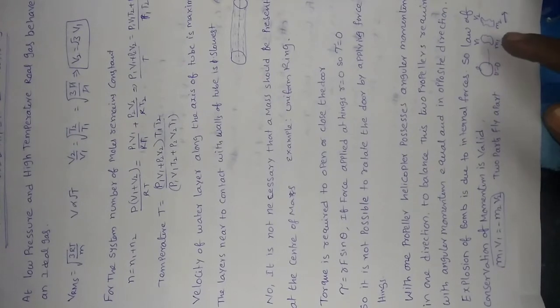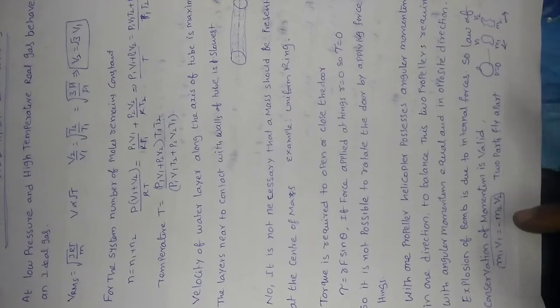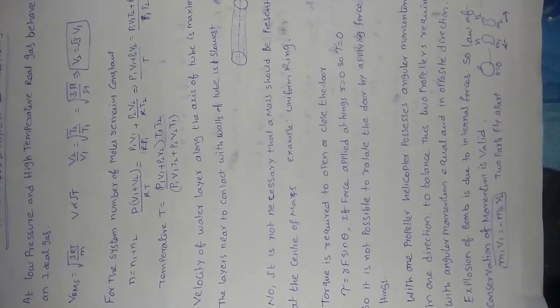After explosion, 2 pieces will be there having the masses m1 and m2, velocities v1 and v2. You can apply the law of conservation of linear momentum, that is m1 u1 plus m2 u2 is equal to m1 v1 plus m2 v2. Initial value will be 0. Then m1 v1 plus m2 v2 is equal to 0. Then we can get m1 v1 is equal to minus m2 v2. So minus indicates the 2 parts will move away from each other, that is in the opposite direction. That is the answer for the 8th question.